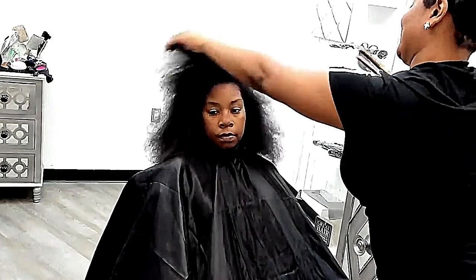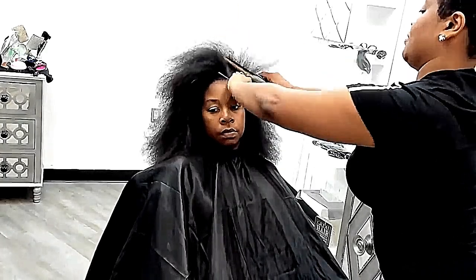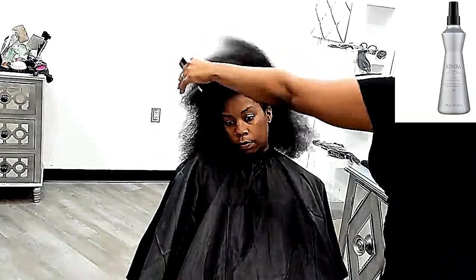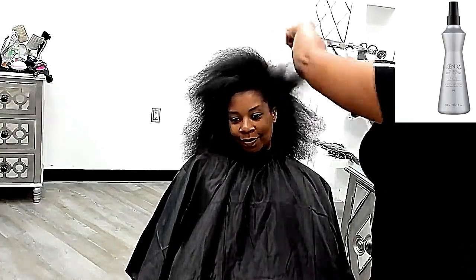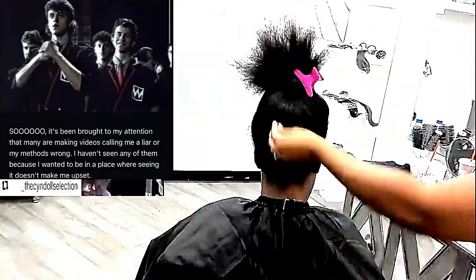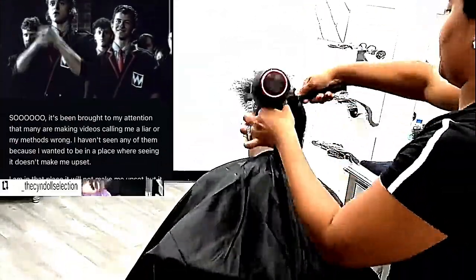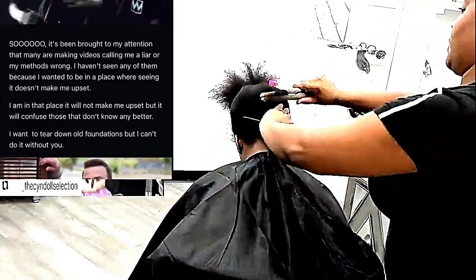So again, right now I am going ahead and starting the flat ironing process. When you are getting your hair done, either by yourself or in a hair salon, the blowout is the most important part, again, because of the bonds that hold the hair together. If you do not get the bonds set properly, your hair is going to revert back.